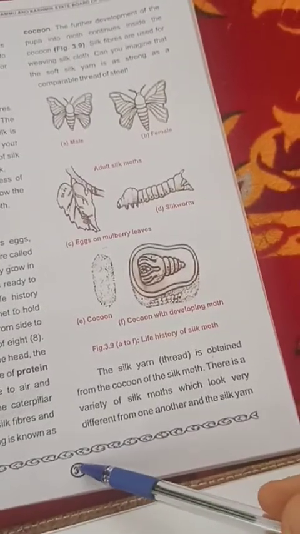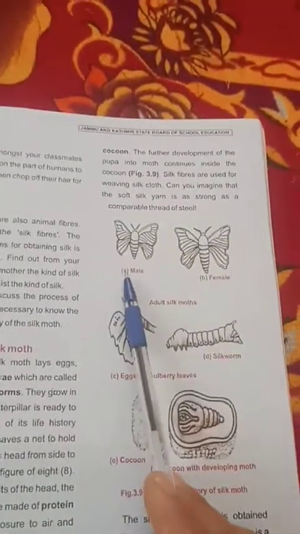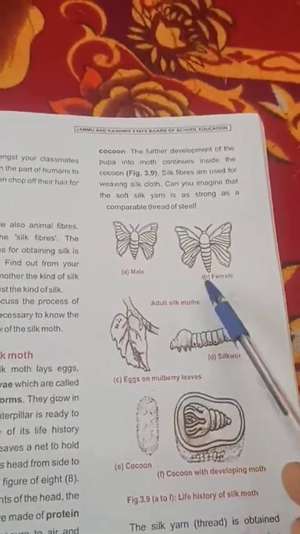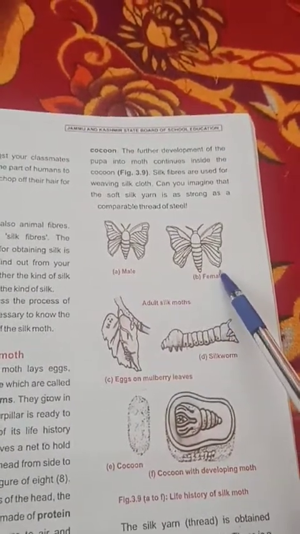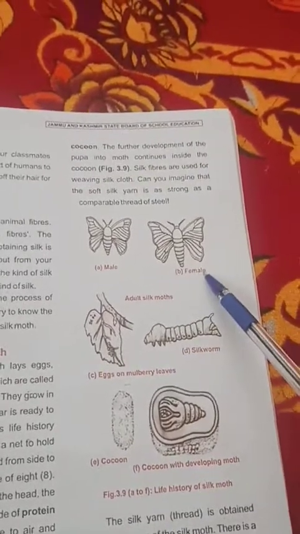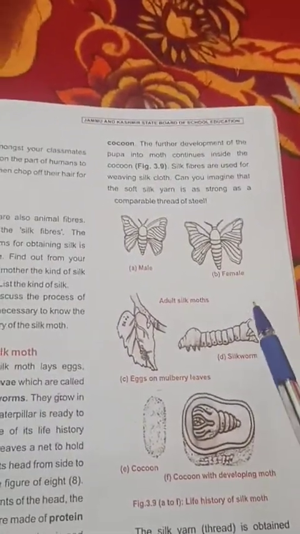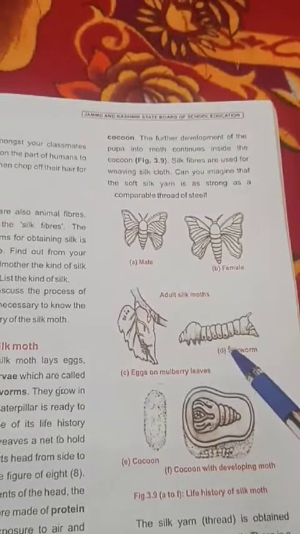Before discussing the process of silk, it's necessary to know about the interesting life history of the silk moth. Students, you can have a look at page number 31 of your textbook, life history of the silk moth. This is the male silk moth and this is the female silk moth. The female silk moth lays eggs from which hatch the larvae, which are also called caterpillars, or silkworms. Then they grow in size, and when the caterpillar is ready to enter the next stage of life, it's called pupa.